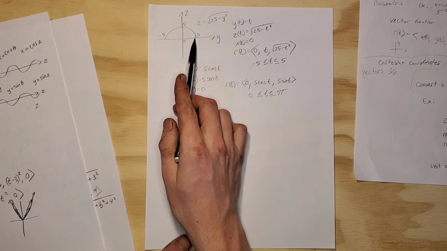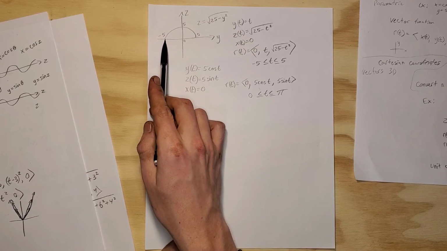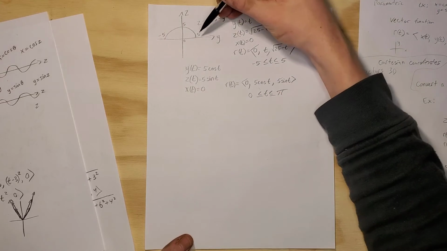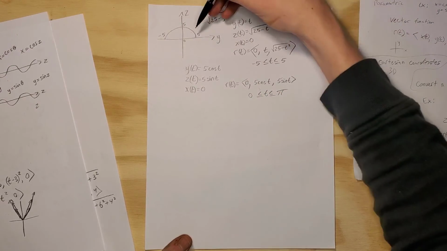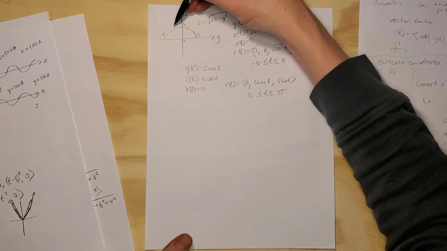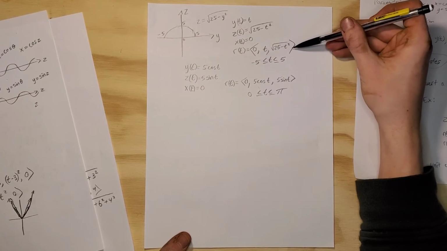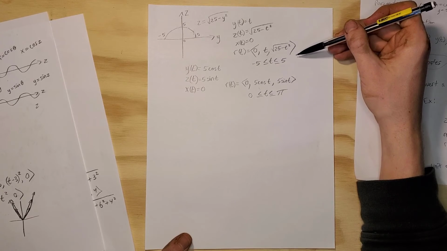And at time pi, I get the position here. And notice that there is direction along this path. As time increases, it travels counterclockwise. For this function, as time increases, it travels clockwise.